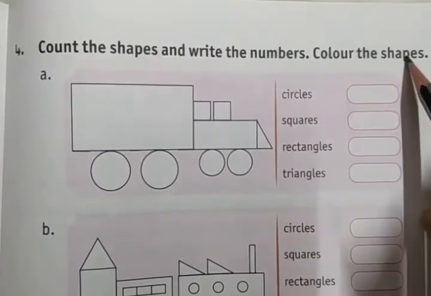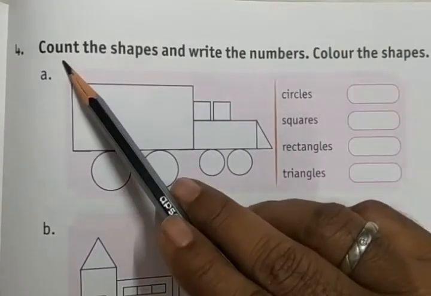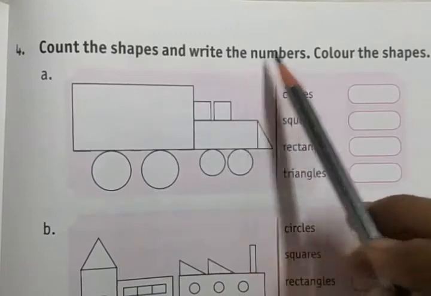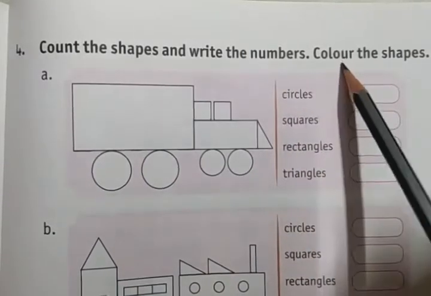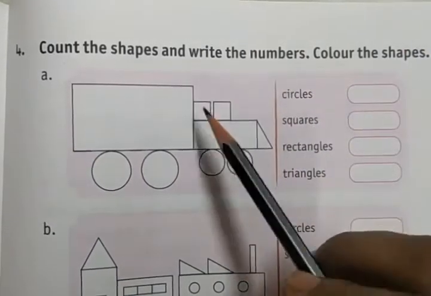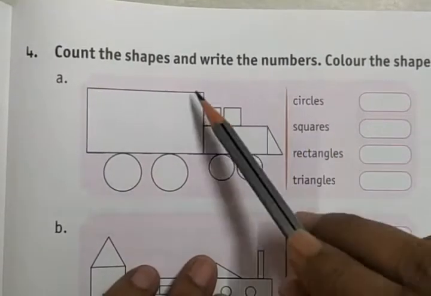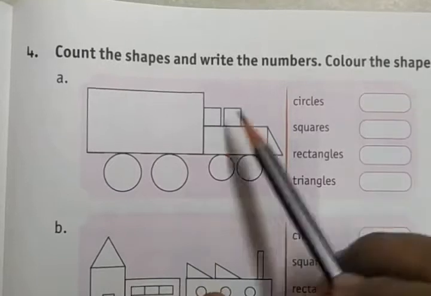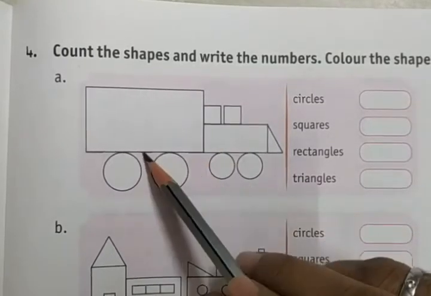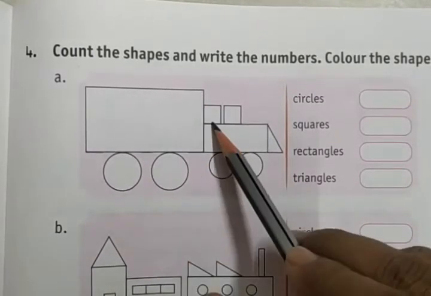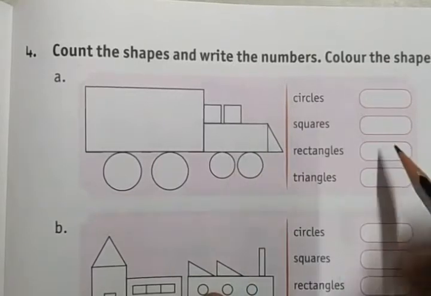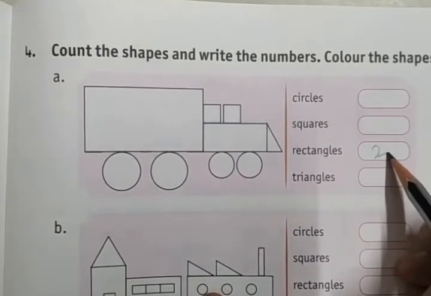Count the shapes and write the number. Color the shapes. How many circles are there? Here it is rectangle, 1 rectangle, 2 rectangles. Rectangles are 2.